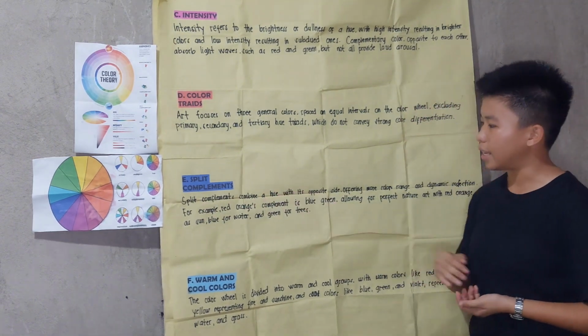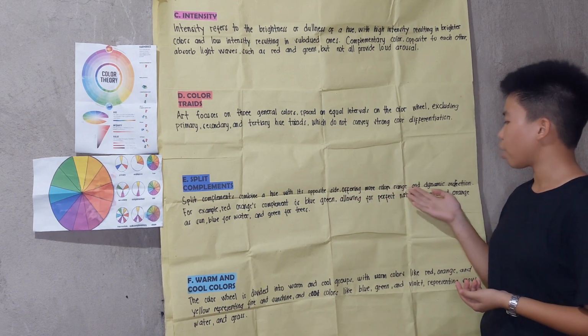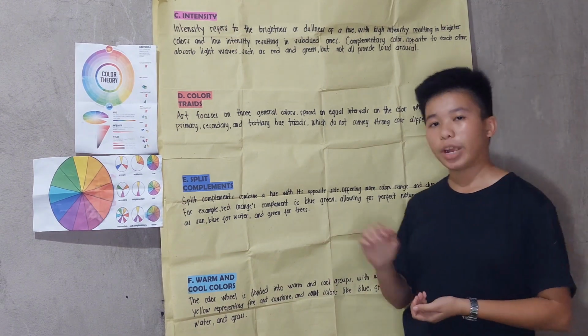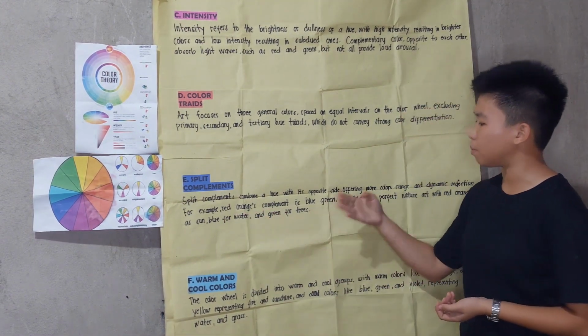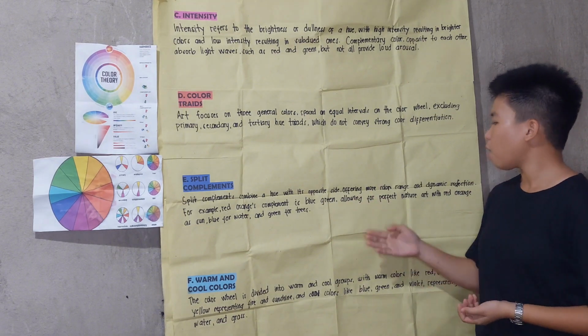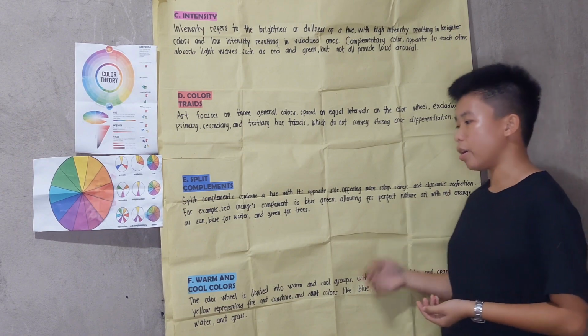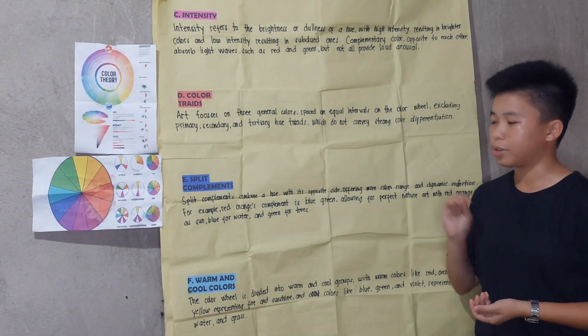Split complements combine a hue with the two colors beside its opposite, offering more color range and dynamic qualities. For example, red orange complements blue green, allowing for perfect nature art with red orange as the sun, blue for water, and green for trees.